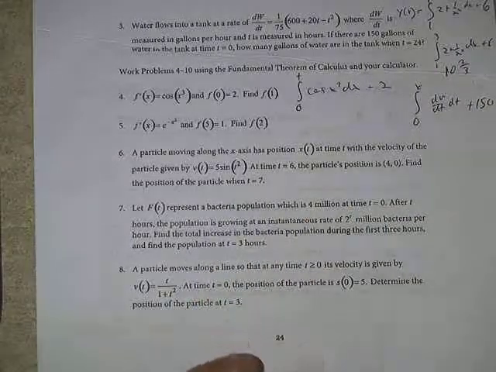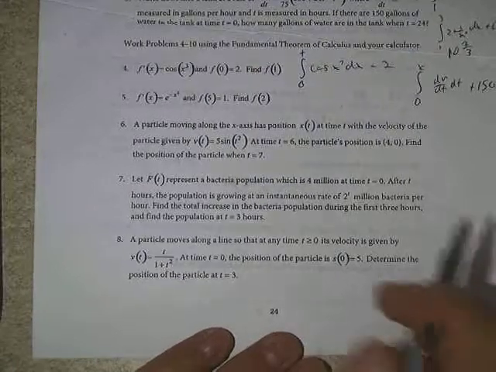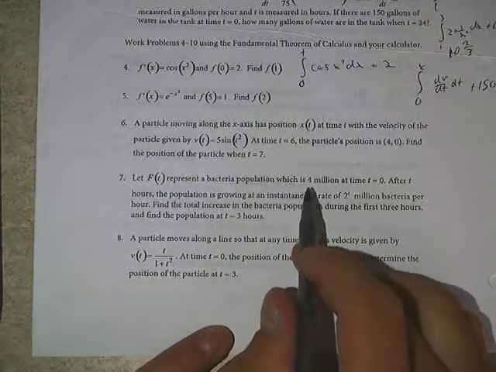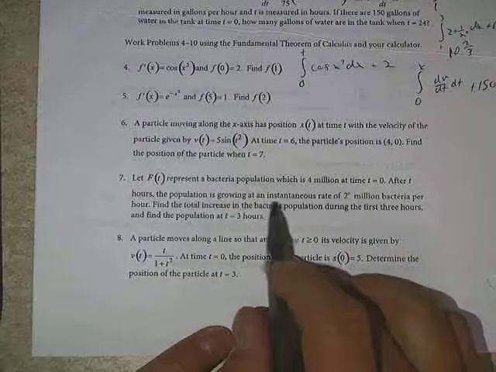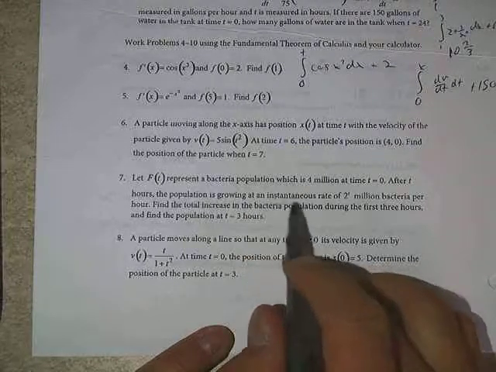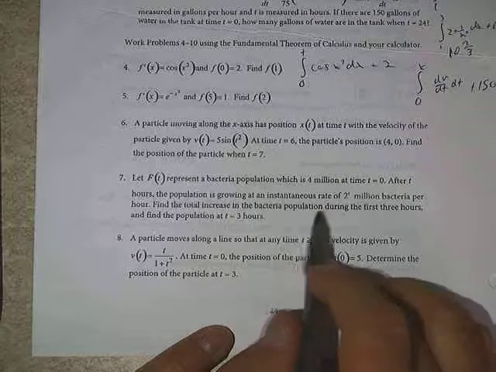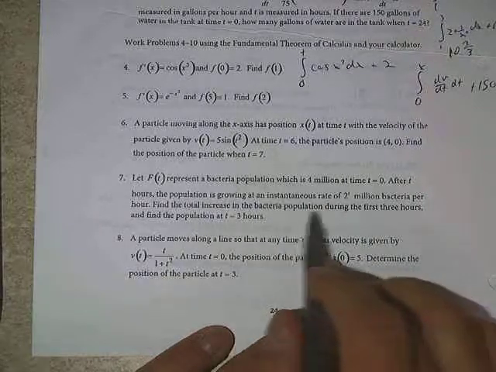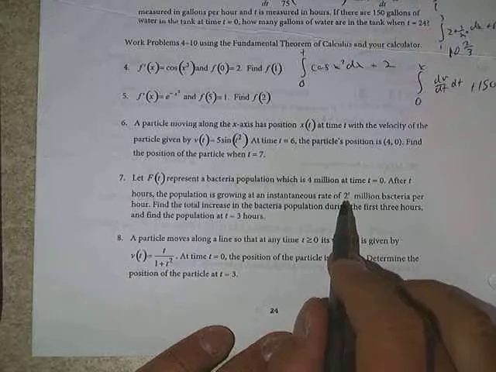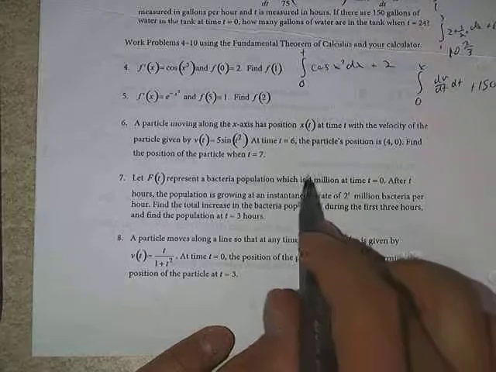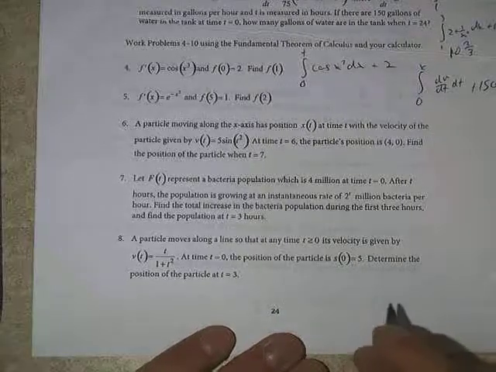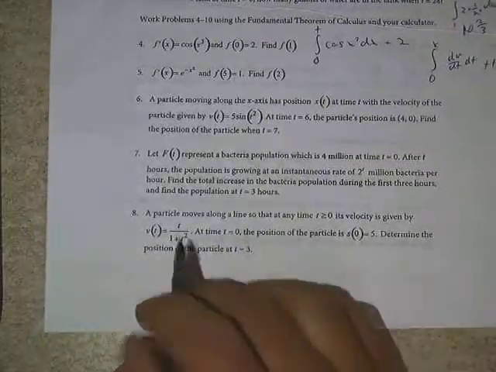Alright, same deal here with, again, these seemingly unrelated problems are handled essentially the same way every time. This time they gave us an f function that represents the bacteria population. There's 4 million at time 0. After t hours, the population is growing at a rate of 2t million bacteria per hour. Find the total increase in bacteria for the first 3 hours, and find the total population. Well, again, the total increase is just going to be the area under this curve from 0 to 3, right? It's going 3 hours, right? So the total increase would be that, and then the actual population would be the increase plus what? Plus the 4 million.